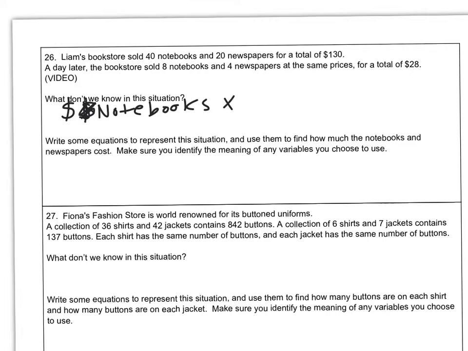And I might call that x. I was going to use n, but then I realized that newspapers is also n, and that's not a good idea. And then we also don't know the amount that the newspaper costs, although we know how many of each were sold, and we know the total that things cost. If I want to find out how much Liam charges for notebooks and newspapers, I probably need to make some equations for this.